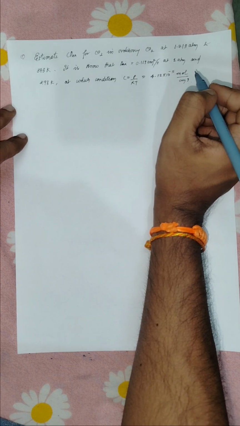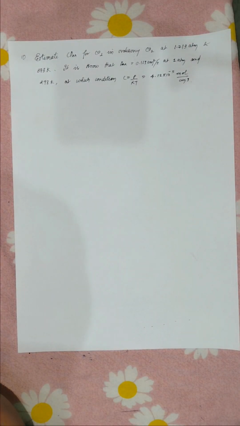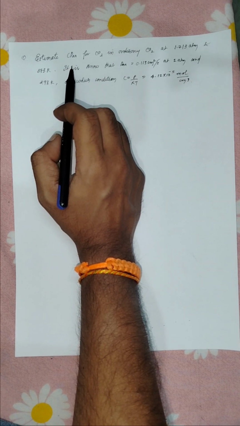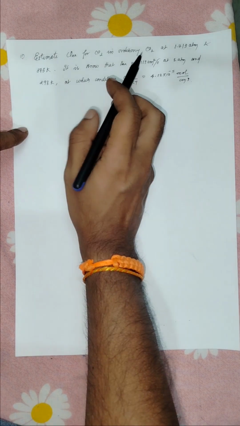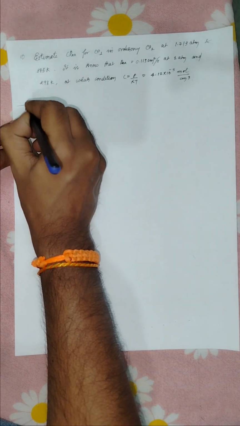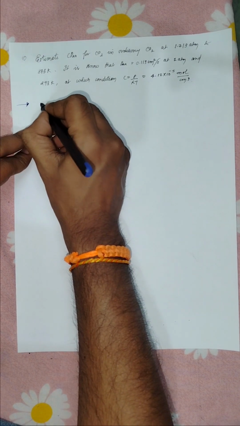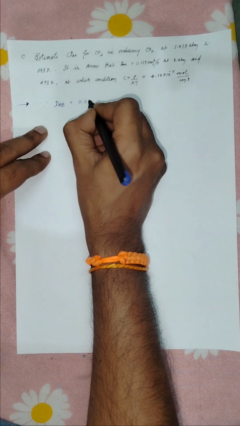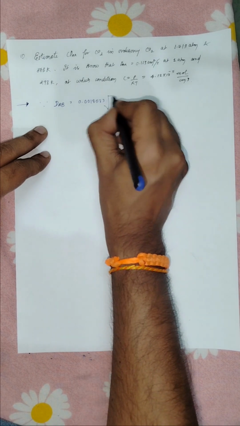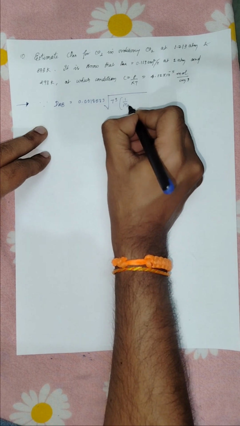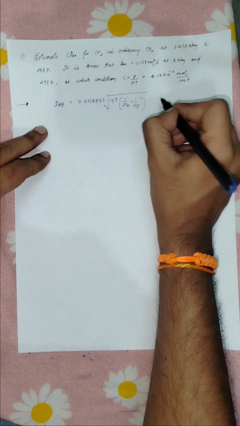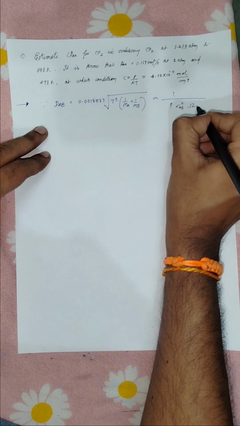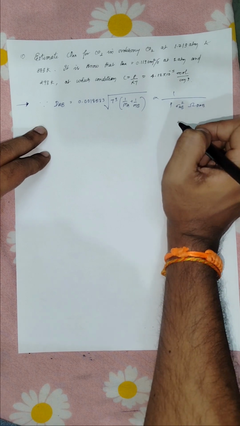Okay, so now we'll look at the solution. First, we'll understand what we have to estimate. In this, we have to estimate this CDAA, which is self diffusion only, and for these given conditions. As we already know, this formula: DAB equals 0.00185883 T cube, 1 upon MA plus 1 upon MB, into 1 upon P sigma AB square omega DAB. Okay, this is the formula.